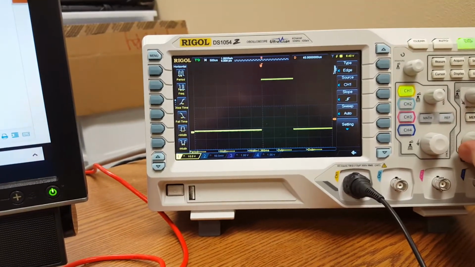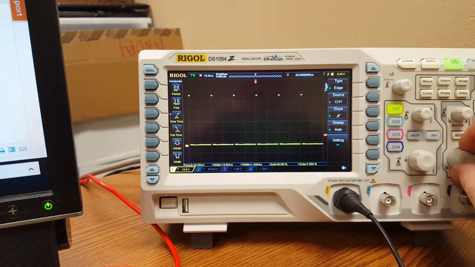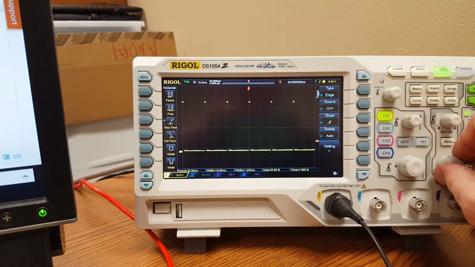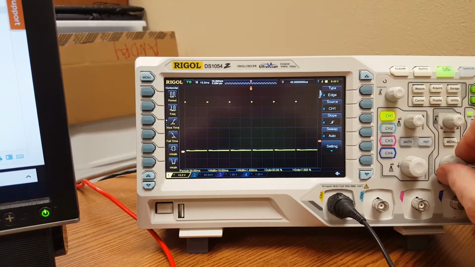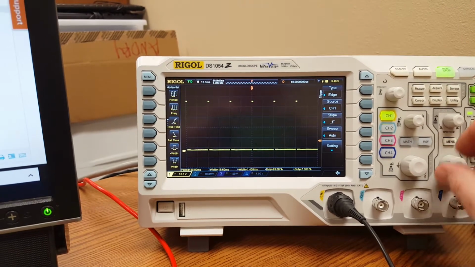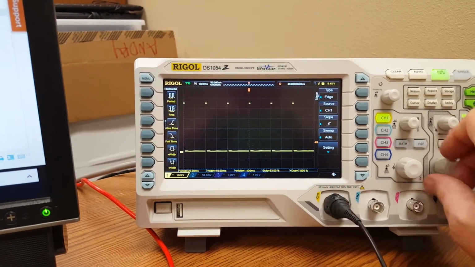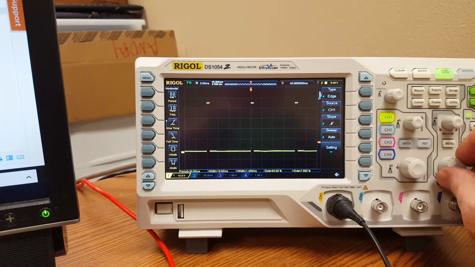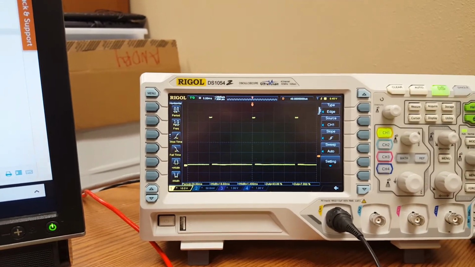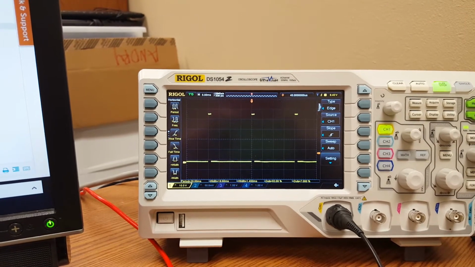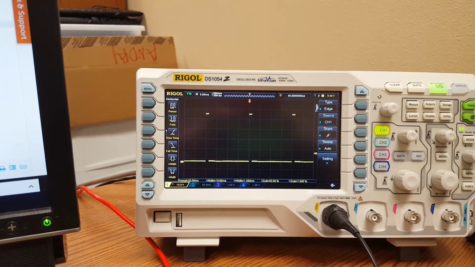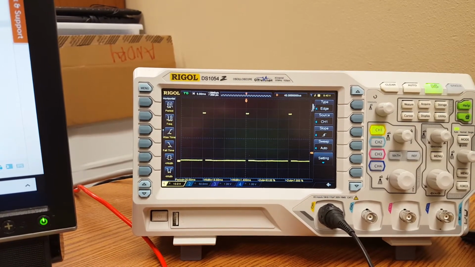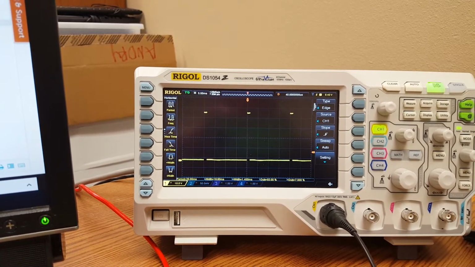Right here, you'll see it's just a little pulse that contains quite a bit of information for the servo motor. The scope is showing the period to be 20 milliseconds, so you're getting 50 updates a second. Now, another type of servo is the one where you send it a value between 0 and 180 to tell it what position to move to.